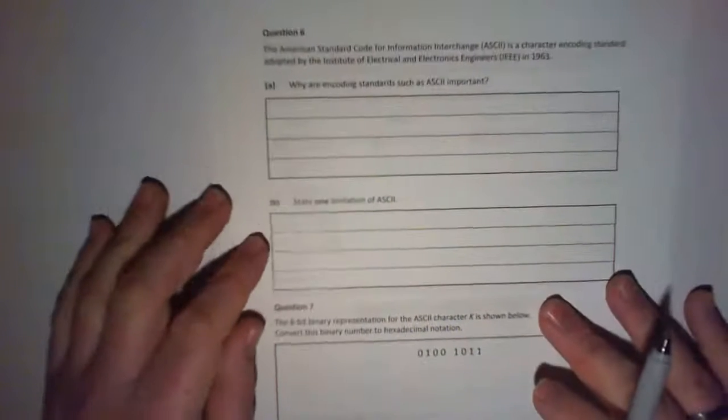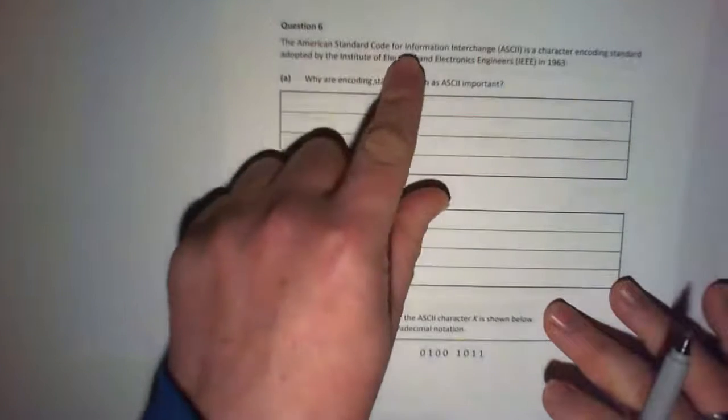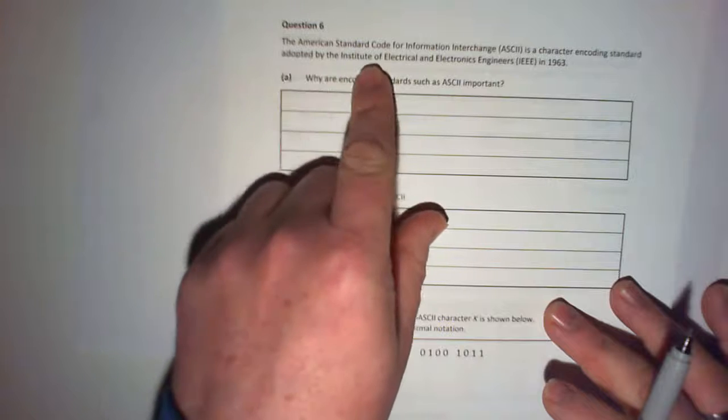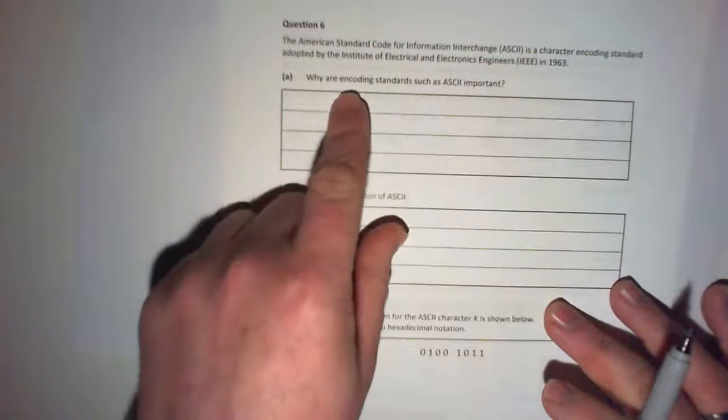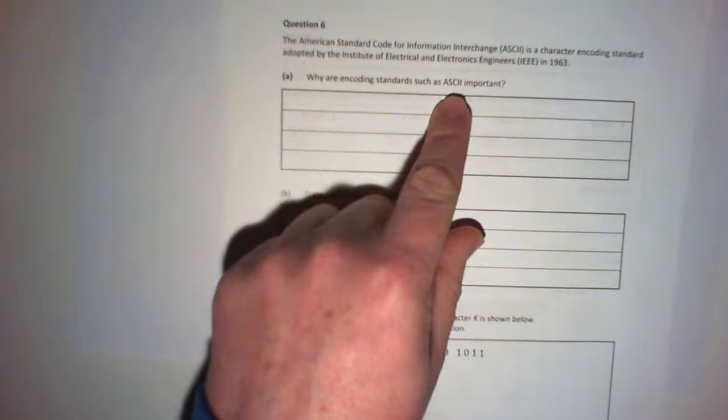Okay, on to ASCII. Okay, so the American Standard Code for Information Interchange, ASCII, is the character encoding standard adopted by the Institute of Electrical and Electronics Engineers in 1963. Why are encoding standards such as ASCII important? Okay, so why are they important? What are they trying to say?